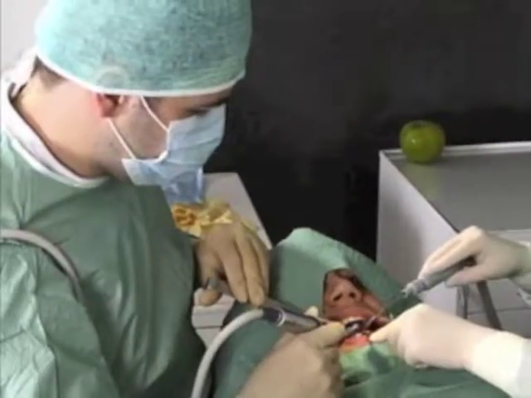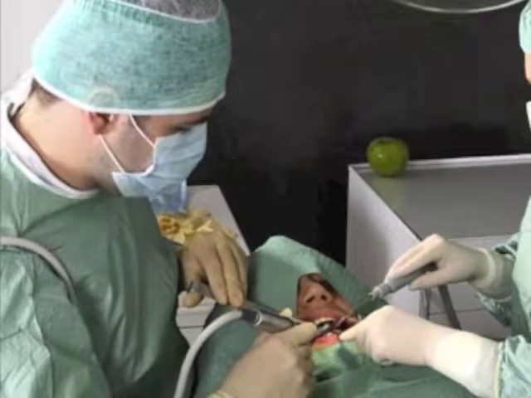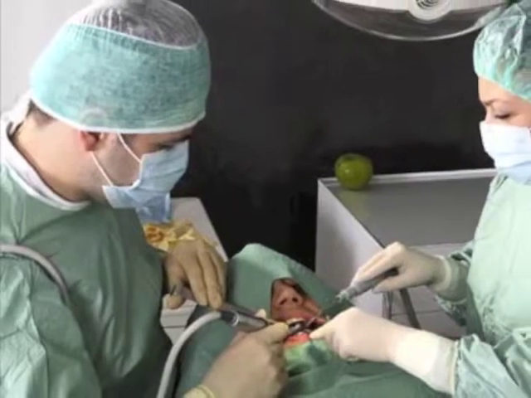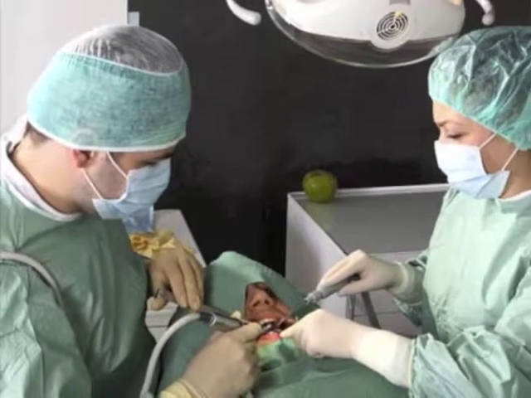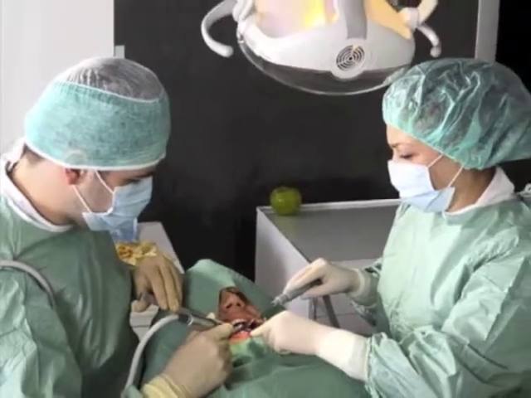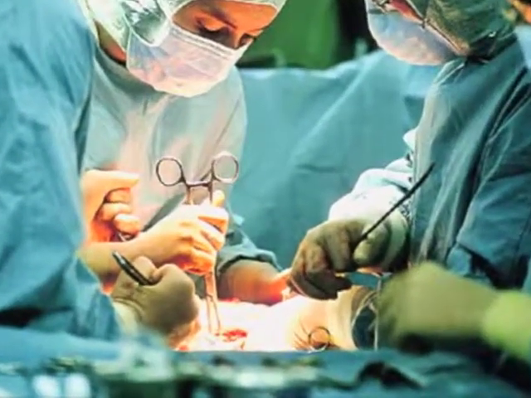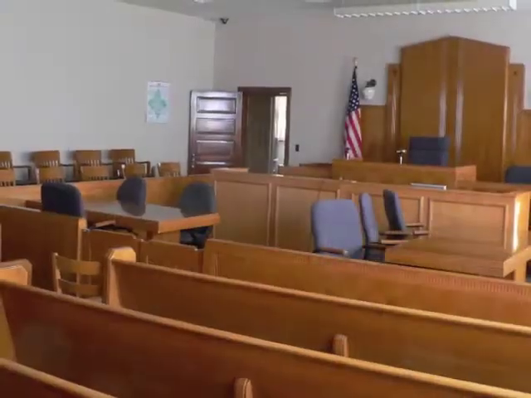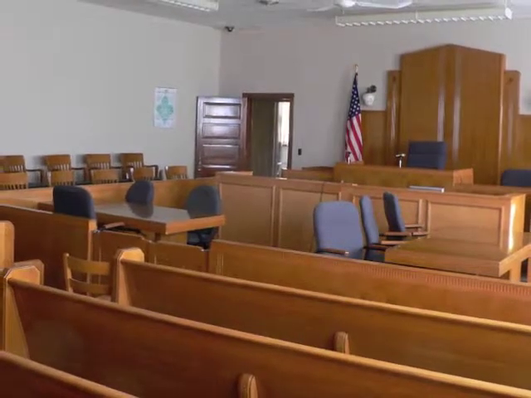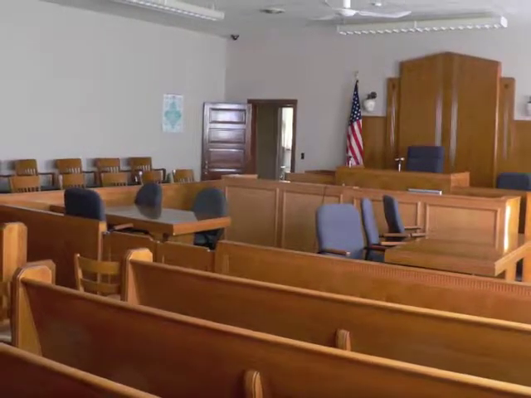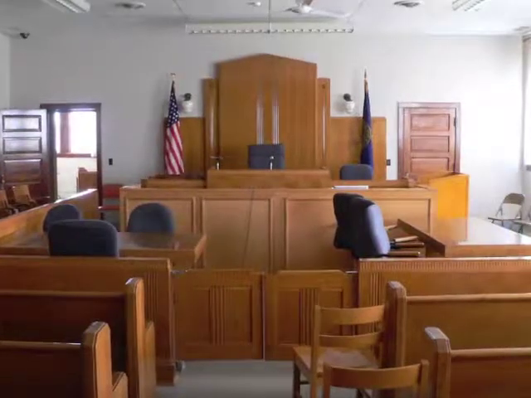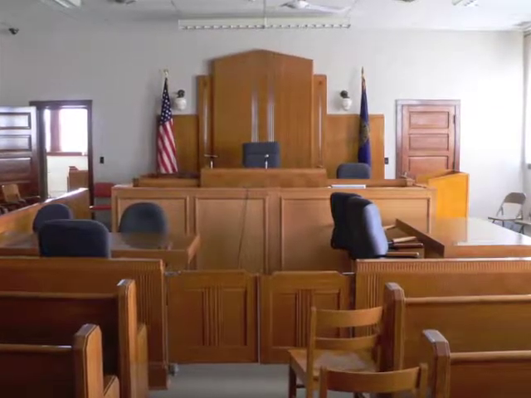For example, if I go to a surgeon because I need to have my tonsils removed, and the surgeon mistakenly removes my larynx instead, I can't really call the police and have him arrested. Instead, what I can do is take him to civil court. This process is commonly called suing. I can sue the doctor for malpractice.